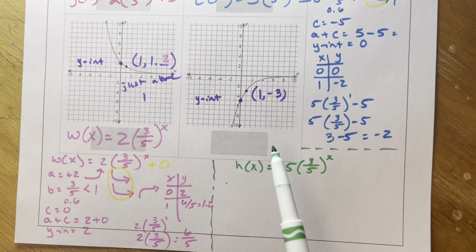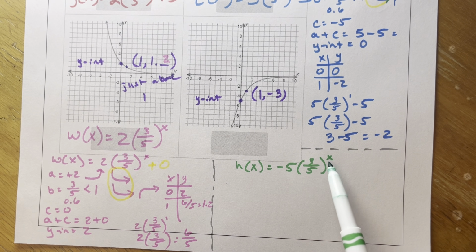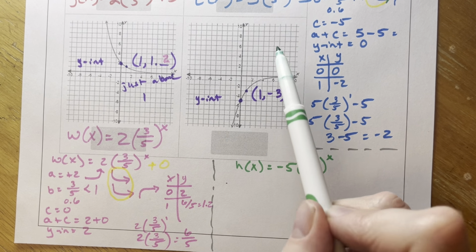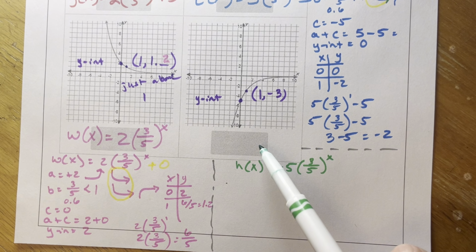So here we are at the end of our fifth example, where we only have h of x equaling -5. Ooh, that's different. Times the quantity 3/5 to the x power. To work with, we assume it's going to be this fourth graph that we don't have a label for yet. But let's go verify to make sure that we know what we know.